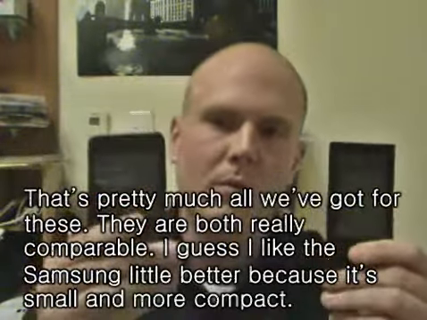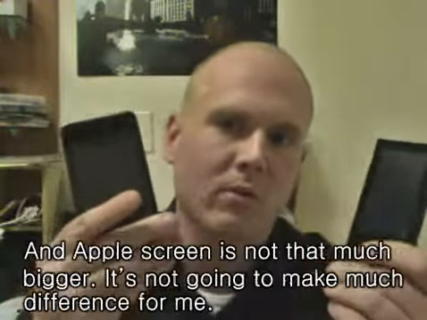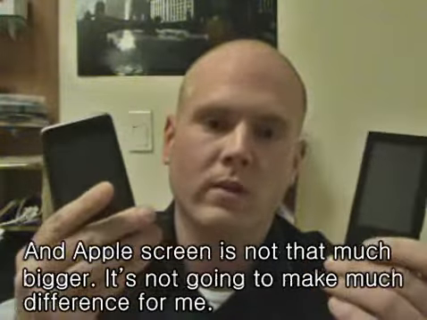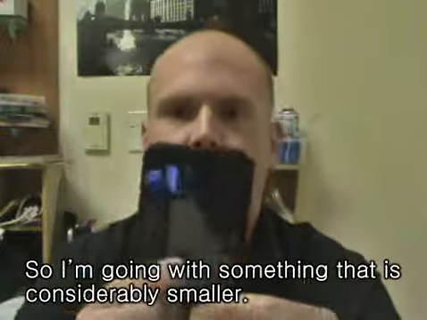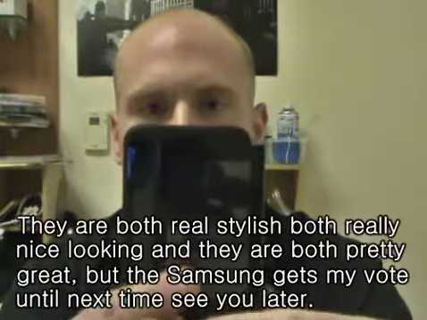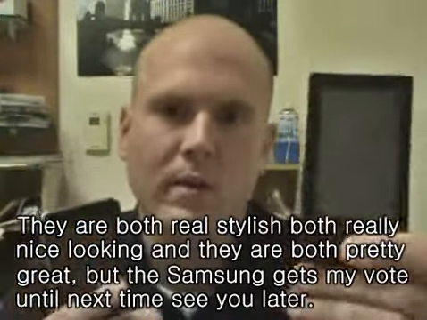That's pretty much all we've got for these. They're both really comparable. Like I said, I like the Samsung a little bit better because it's smaller, more compact, and the Apple screen's not that much bigger where it's going to make that much of a difference for me, so I'm going to go with something that's considerably smaller. They're both real stylish, both nice looking. They're both pretty great, but yeah, the Samsung gets my vote.